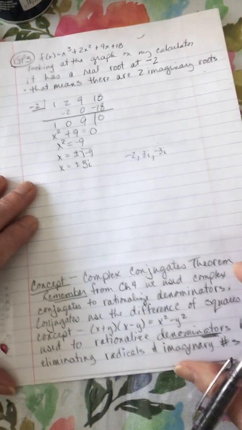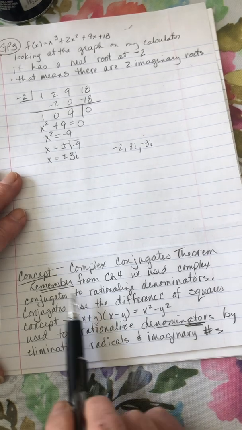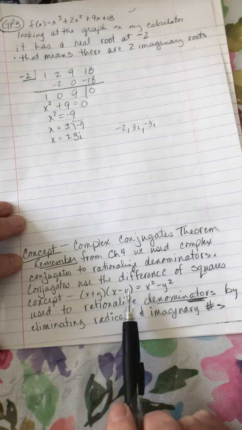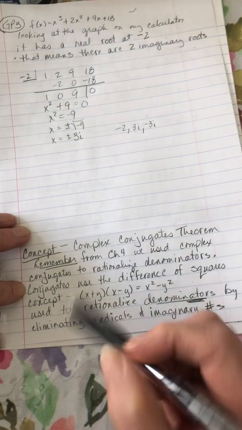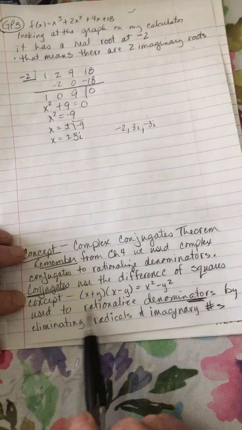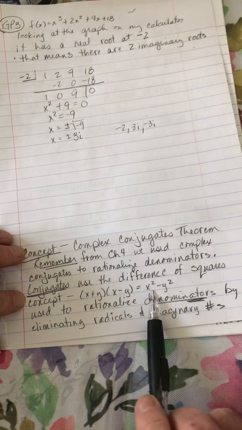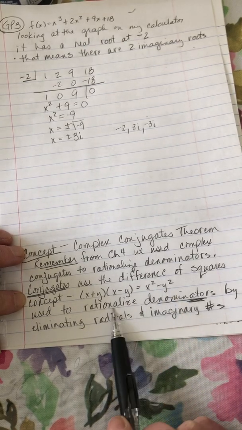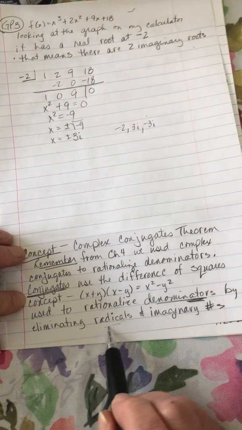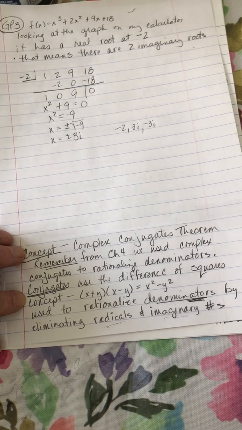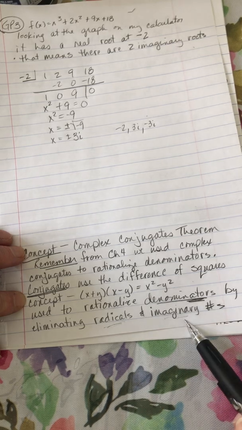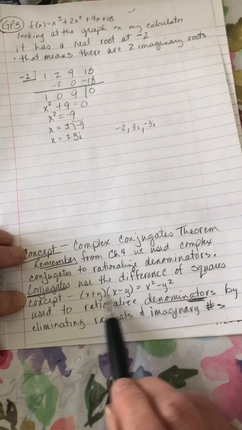Okay. Now, the complex conjugates theorem. Remember from chapter 4, we used complex conjugates to rationalize denominators. Conjugates use this idea of difference of squares: if I have x plus y times x minus y, I'm going to get x squared minus y squared. We use it to rationalize denominators because sometimes we've got to get rid of radicals and imaginary numbers in the denominator. I can't have radicals or imaginary numbers in the denominator. So that's why I use conjugates.